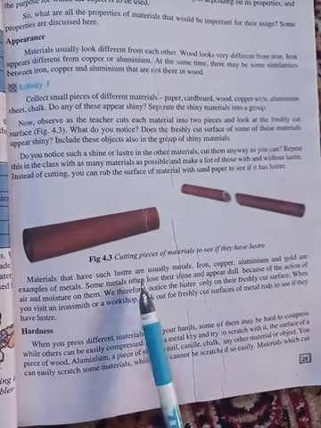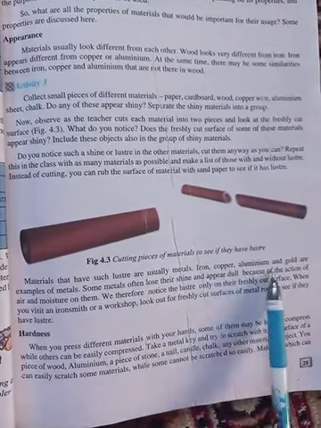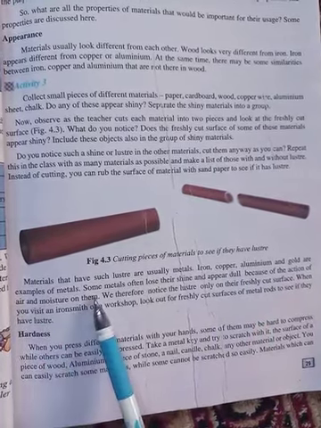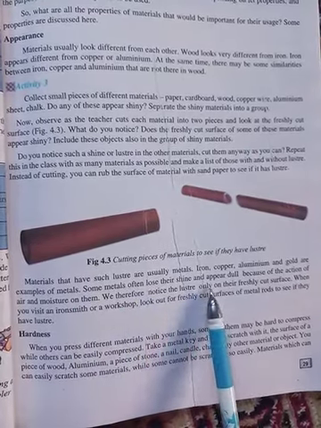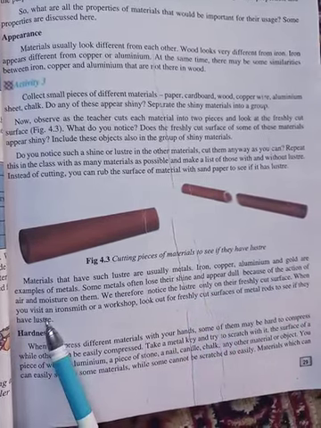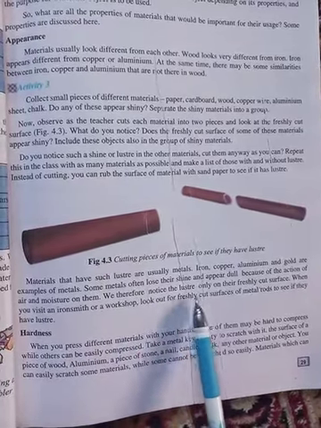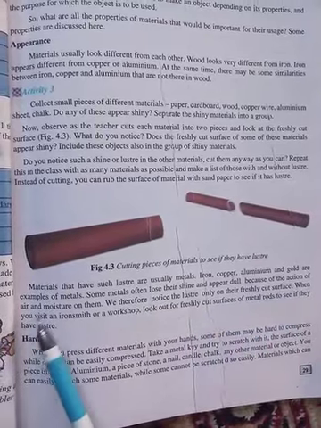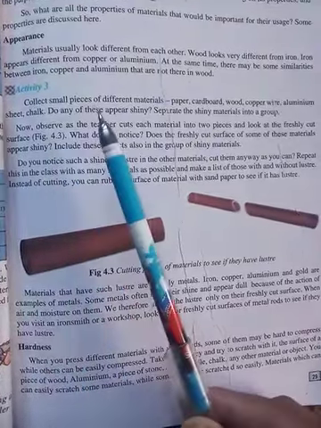Some metals often lose their shine and appear dull because of the action of air and moisture on them. We therefore notice the luster only on their freshly cut surface. When you visit an ironsmith or a workshop, look out for freshly cut surfaces of metal rods to see if they have luster.